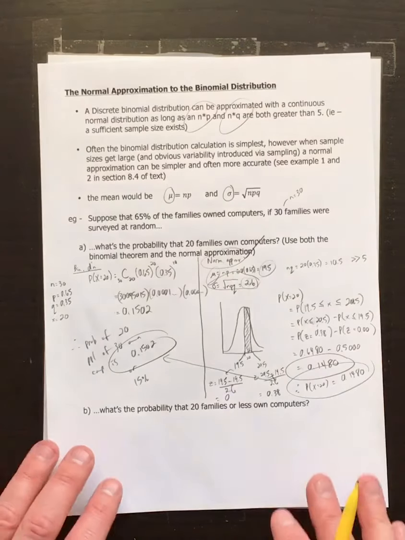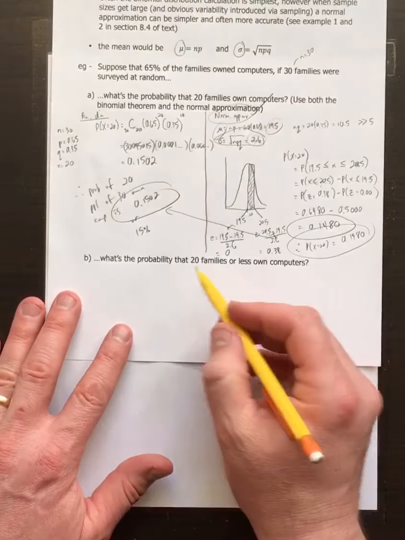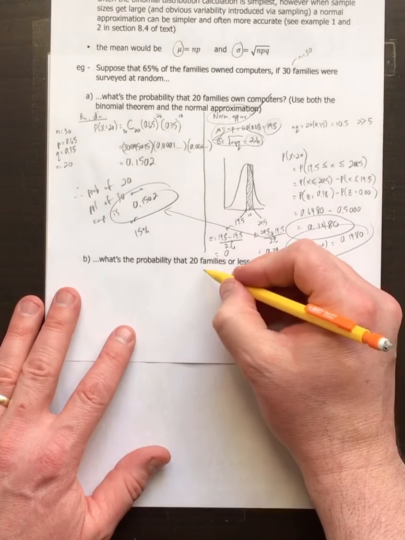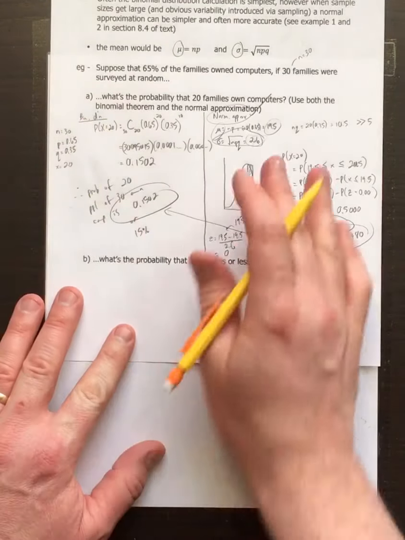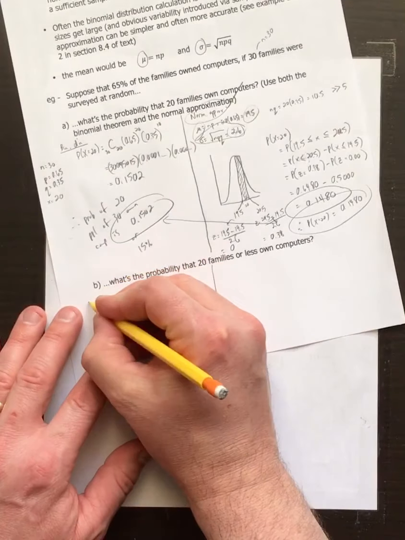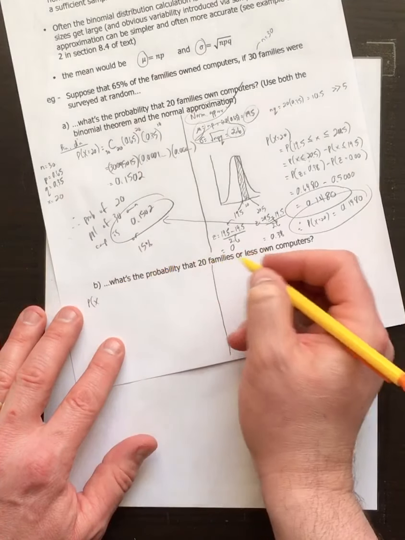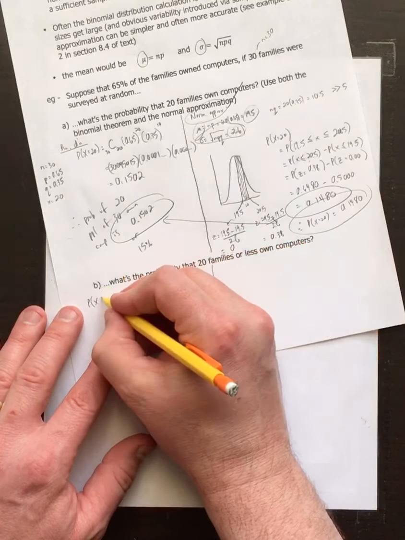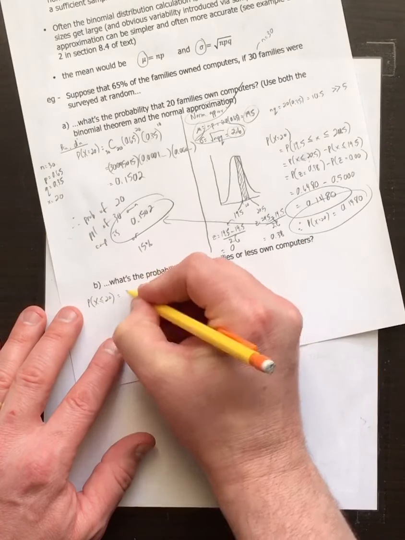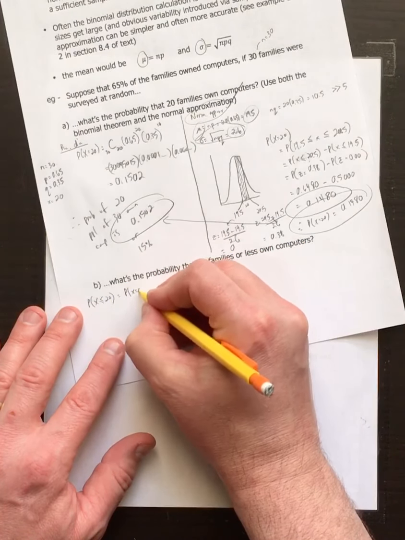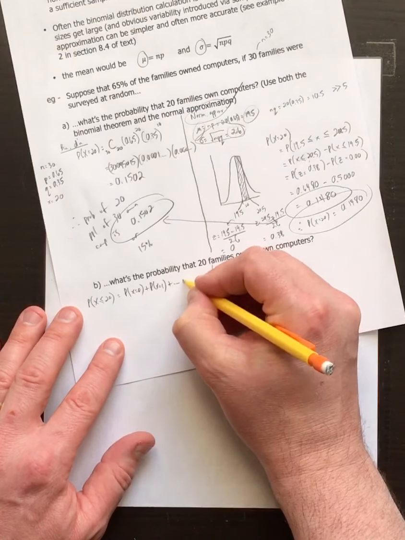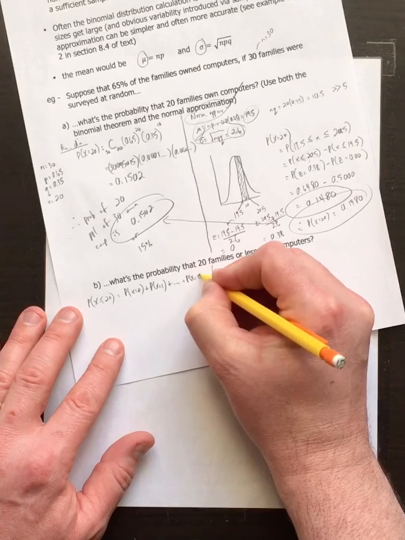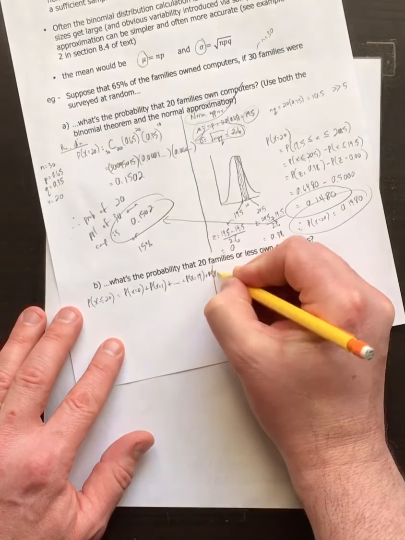Now, in this situation here, what's the probability that 20 families or less own computers? Okay, so I'm going to do a binomial distribution, I'm going to do the normal approximation. So here, what's the probability that x is going to be 20 families or less? So x is less than or equal to 20, which is going to be the probability of x is equal to 0, plus the probability of x is equal to 1, plus ... plus the probability of x is equal to 19, plus the probability of x is equal to 20.